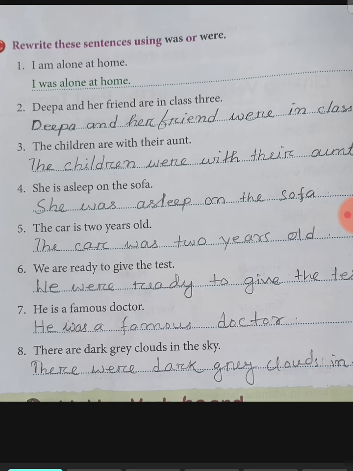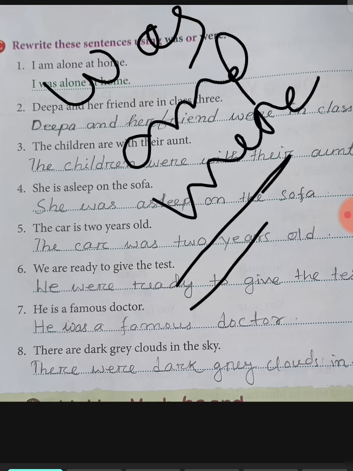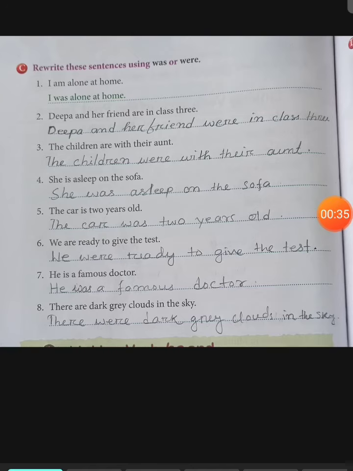In the last class, we discussed chapter 11. The chapter name was "was and where". In this chapter, we learned where we use was and where we use where. So today we are going to discuss exercise C again.